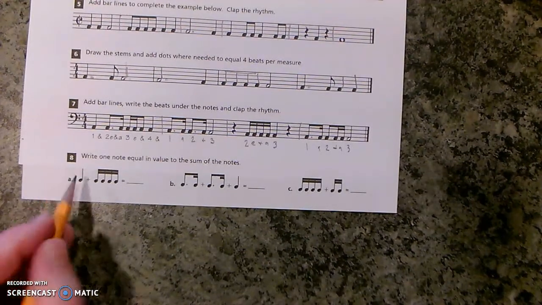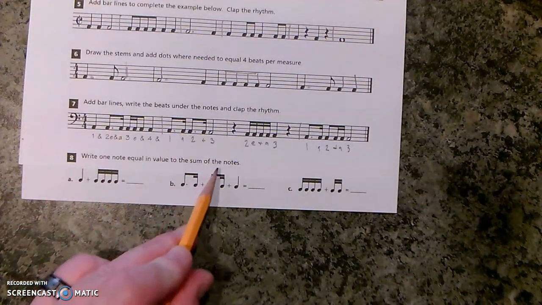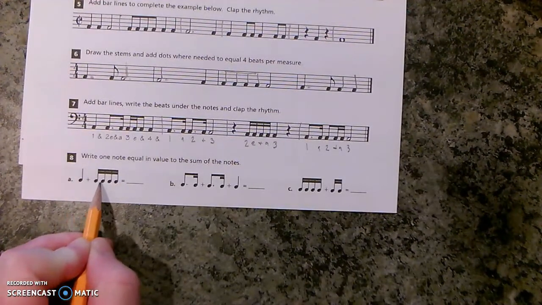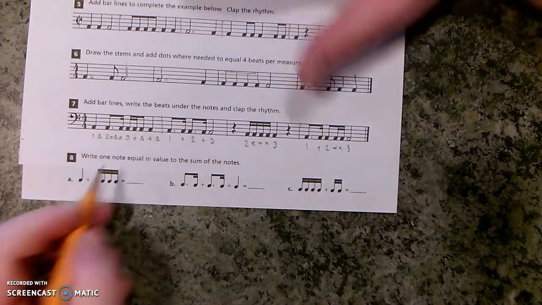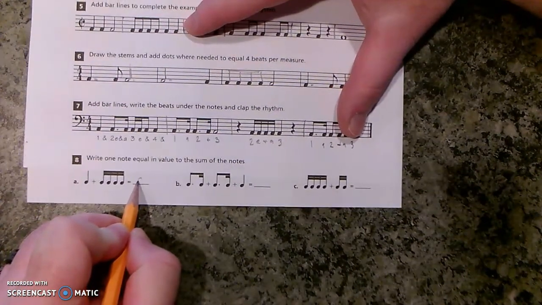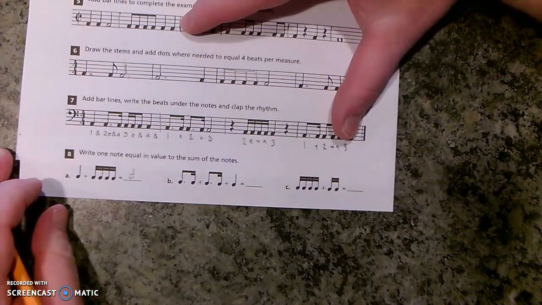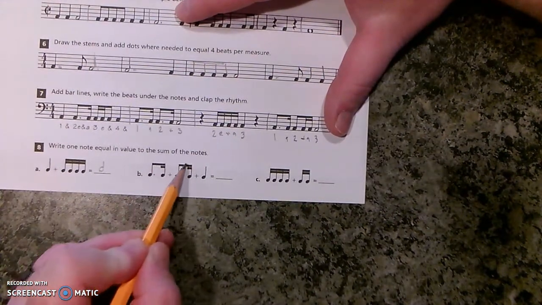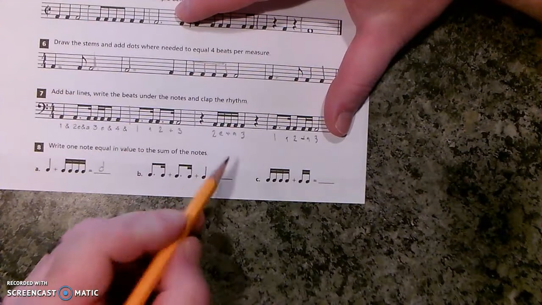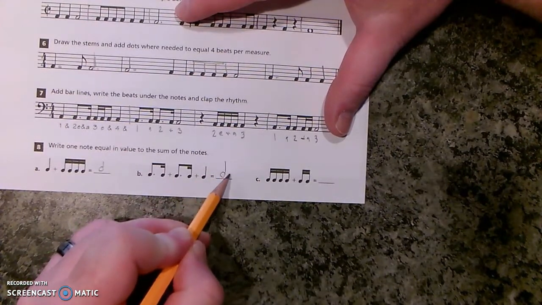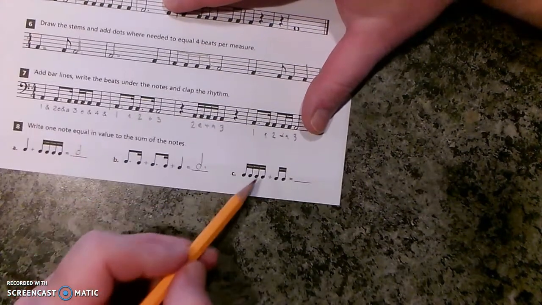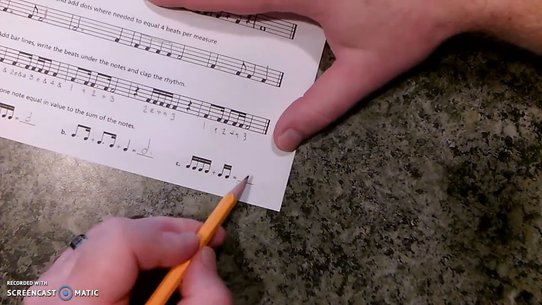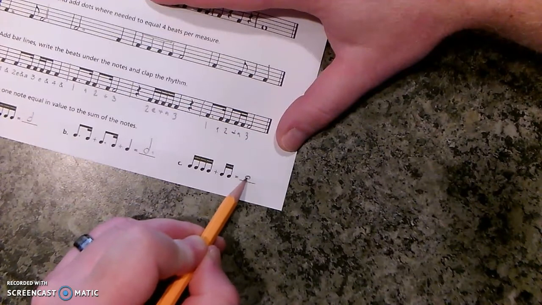Number 8, write one note equal in value to the sum of the notes. So a quarter note gets 1. 4 16th notes adds up to 1. So that would be equal to a half note. Next, this would add up to 1 plus 1 plus 1, dotted half note. This would get 1. This would get a half a count, so this would be a dotted quarter.